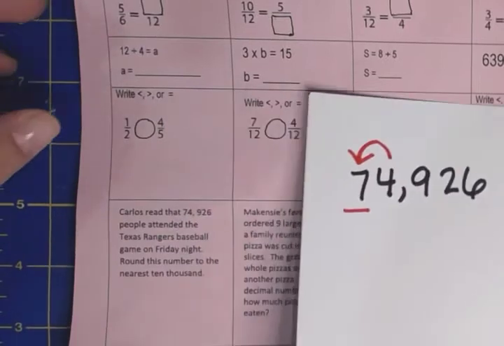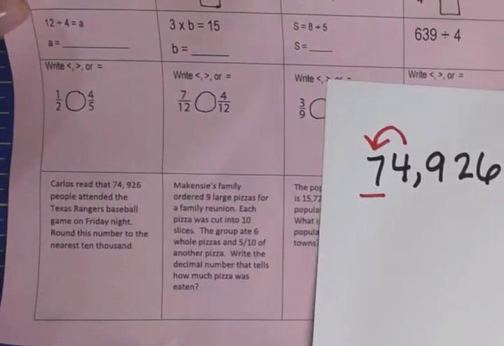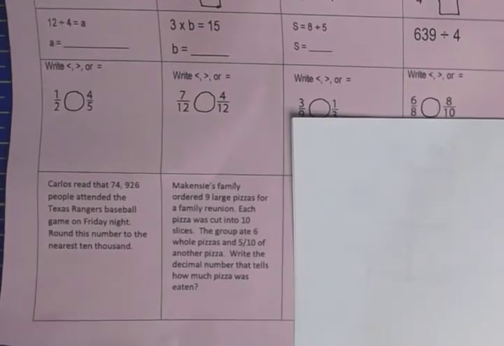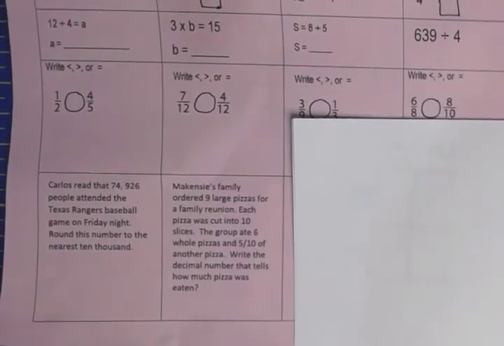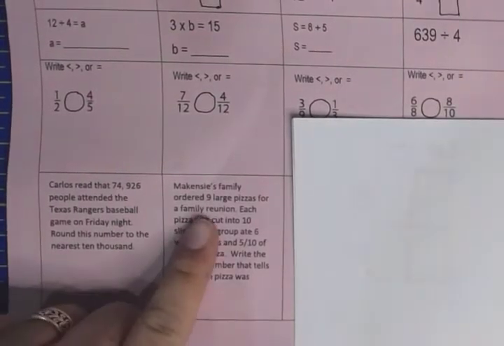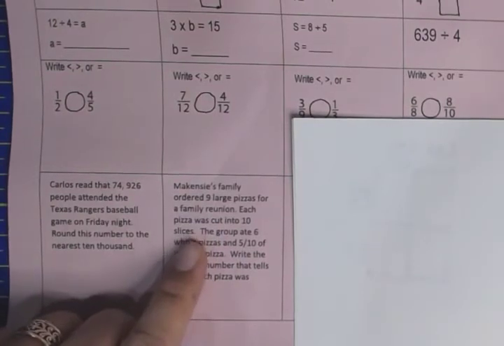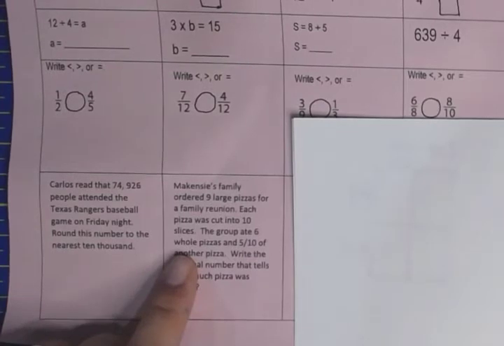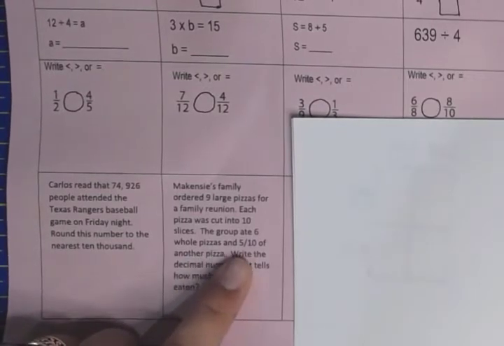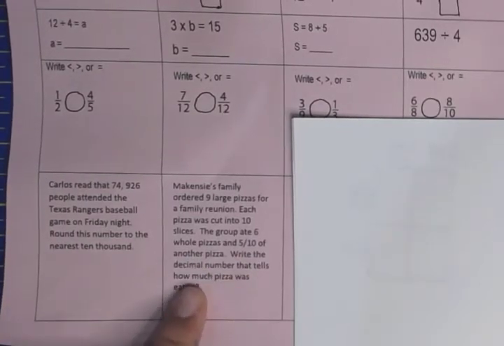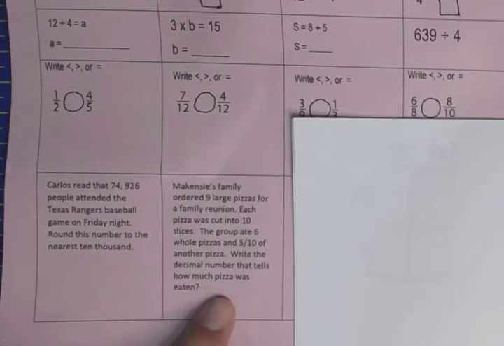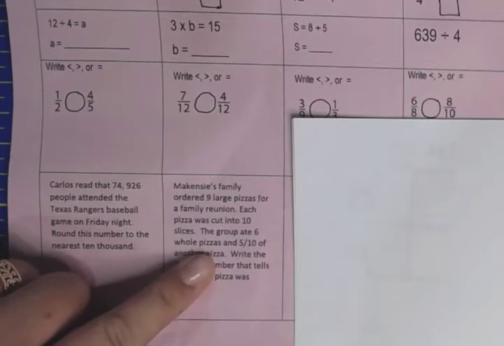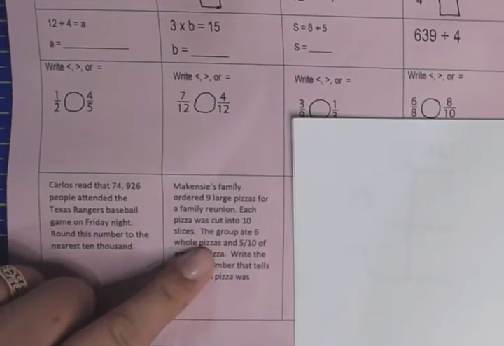All right, let's look at the next problem on day 2. Mackenzie's family ordered 9 large pizzas for a family reunion. Each pizza was cut into 10 slices. The group ate 6 whole pizzas and 5/10 of another pizza. Write the decimal number that tells how much pizza was eaten. Each pizza was cut into 10 slices.